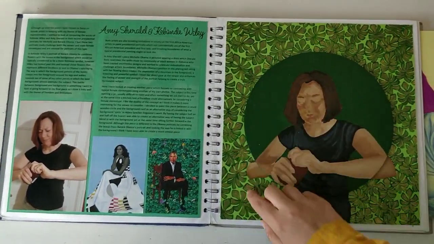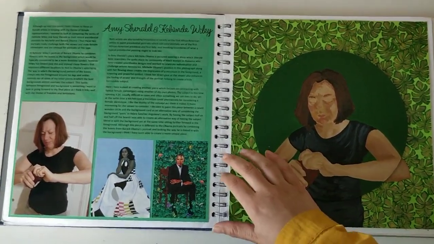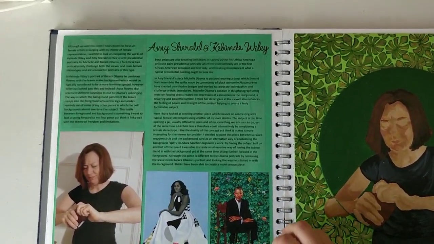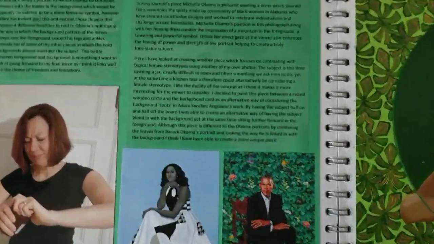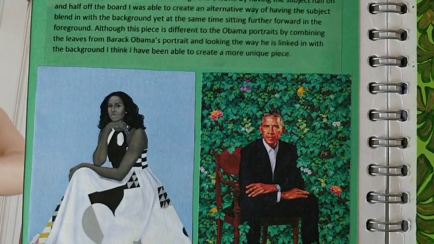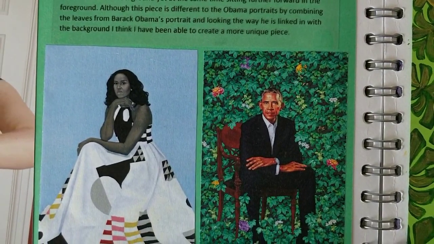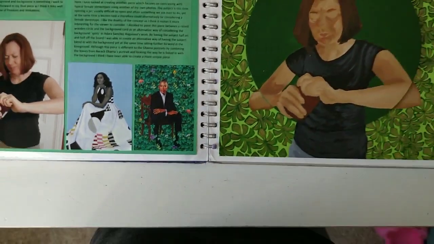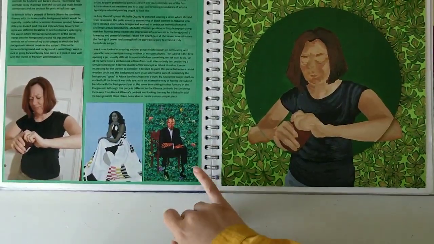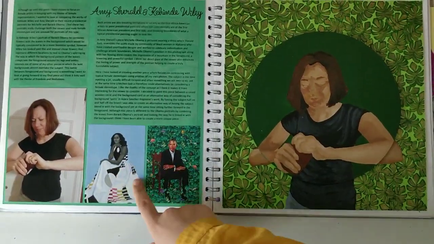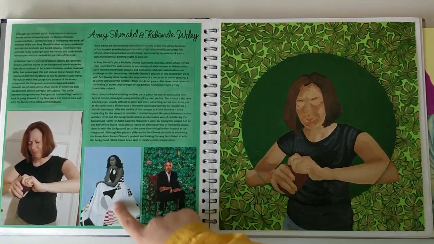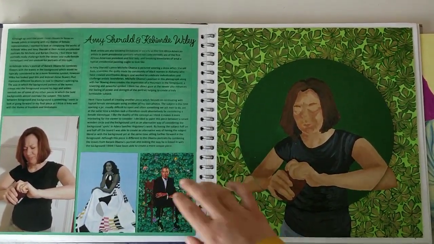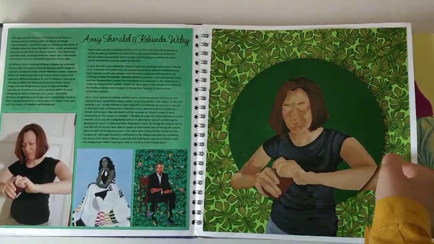Then I've used leaves behind her rather than flowers. For this, I've just had a look and a bit of an analysis of Amy Sherald and Kehinde Wiley, who, if you haven't seen, you should have a look. They've done the official presidential portraits of Michelle and Barack Obama. They're really cool because they challenge traditional roles by using more geometric shapes in Michelle's dress and skirt, whereas more floral patterns behind Barack, and I think they're really cool.